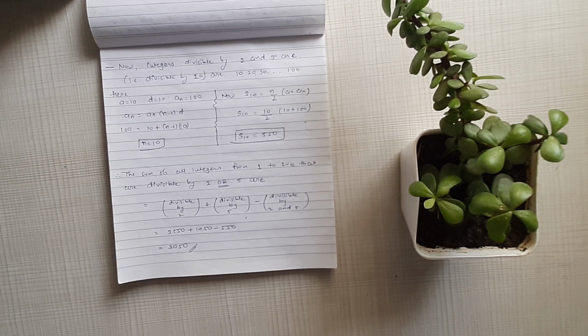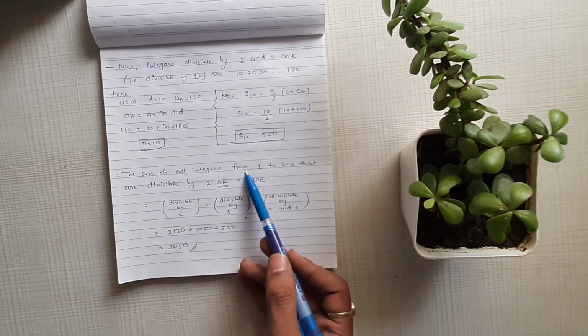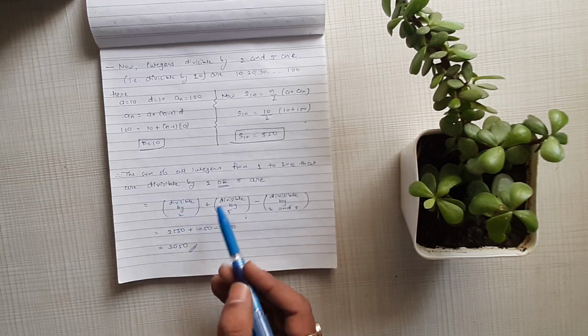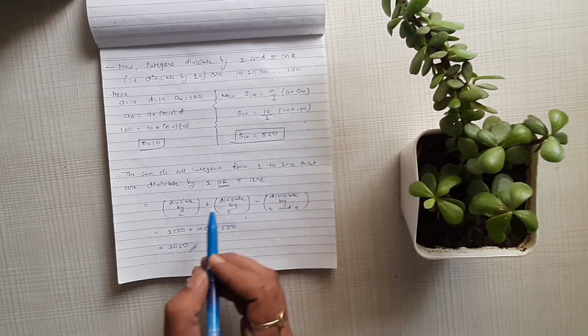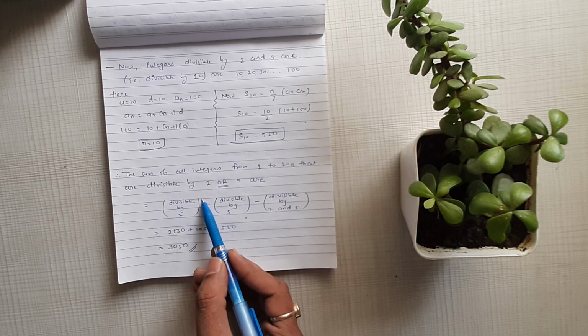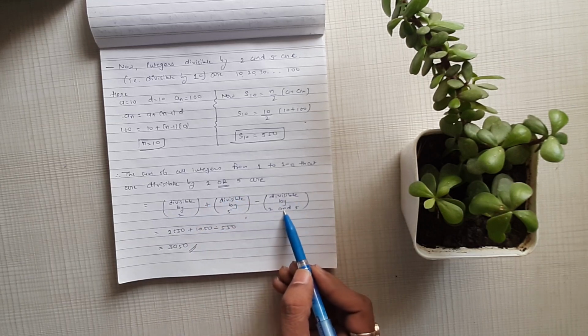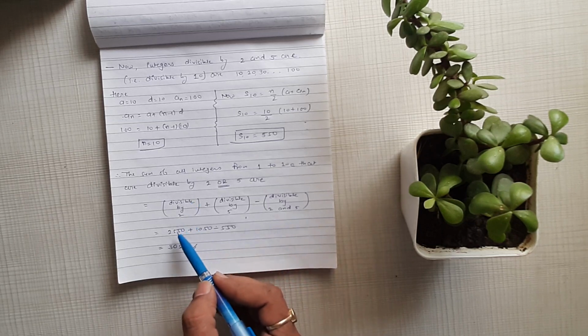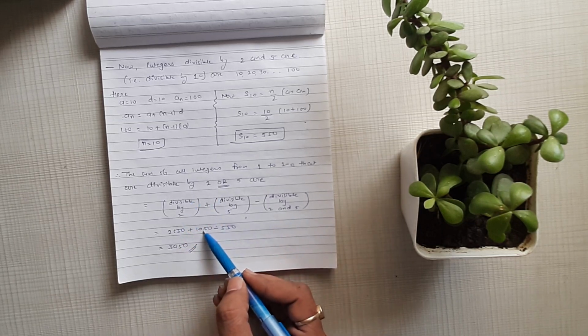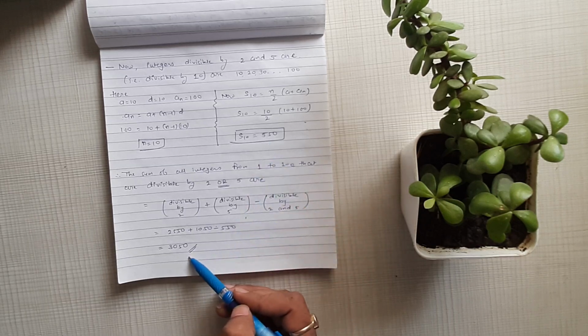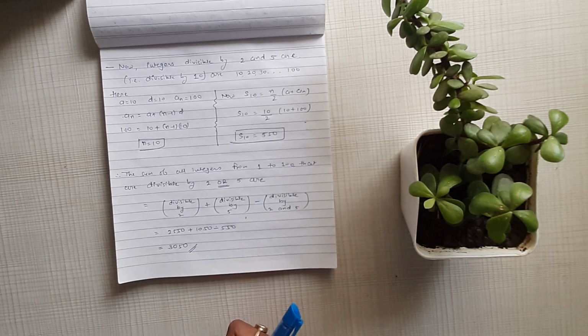So as I said, using the formula from set theory, the sum of all integers from 1 to 100 that are divisible by 2 or 5 is equal to the sum divisible by 2 plus the sum divisible by 5 minus the sum divisible by 2 and 5, that is the intersection. You can imagine it like this. So 2550 plus 1050 minus 550, and this is your answer, 3050.